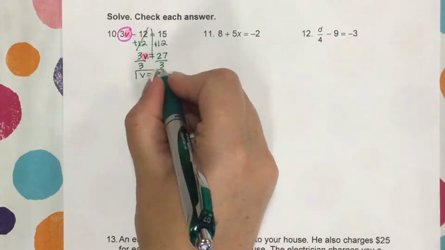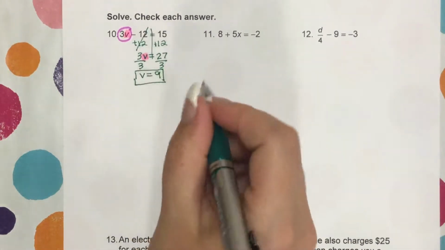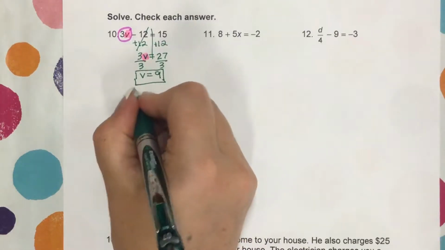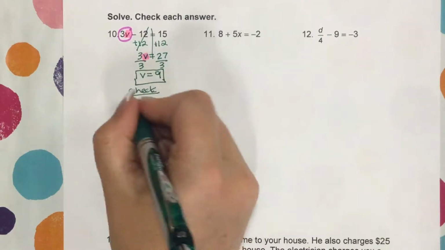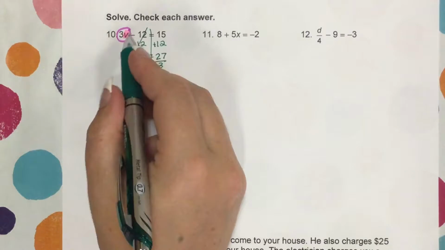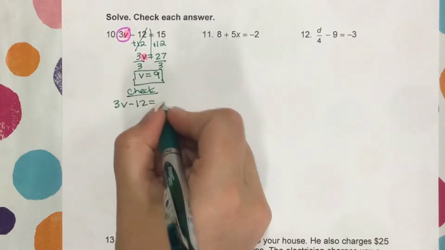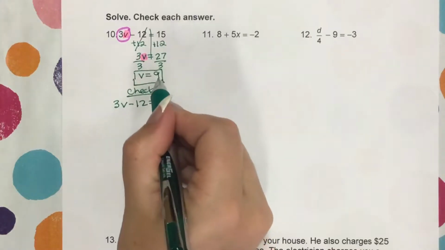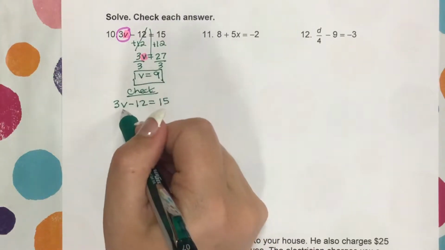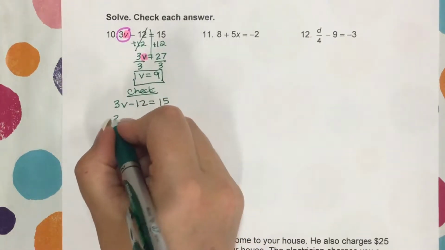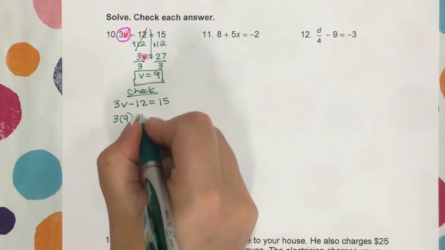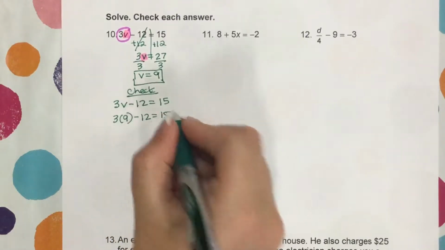Okay, there's our answer. Now let's go ahead and check it and see if it's correct. So I'm going to write the word check. You should have the word check written on your paper. Write the original equation: 3V minus 12 equals 15. And then we're going to go ahead and substitute 9 in for V. So we have 3 times 9 minus 12 equals 15.